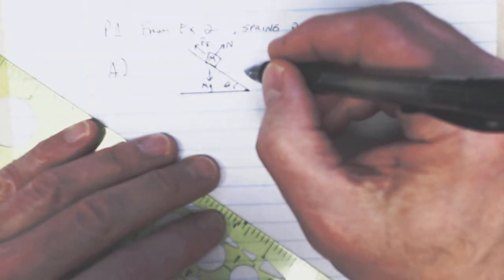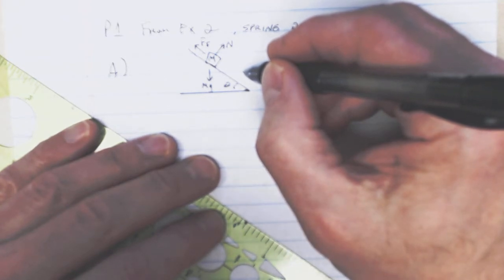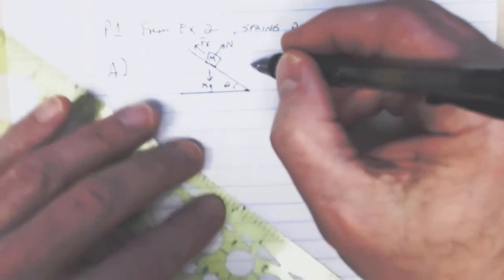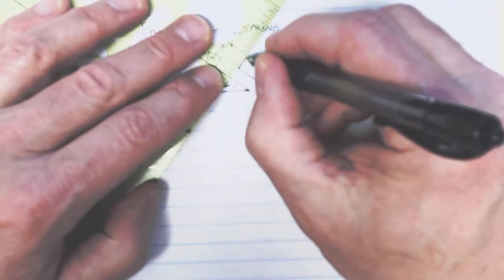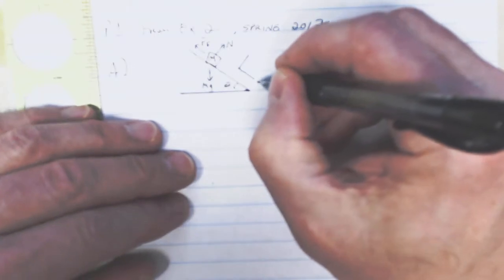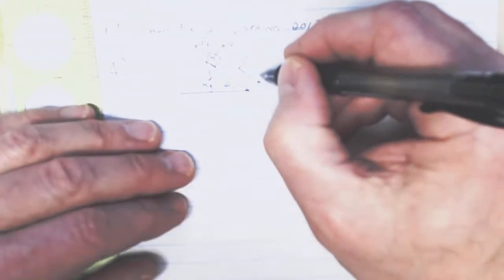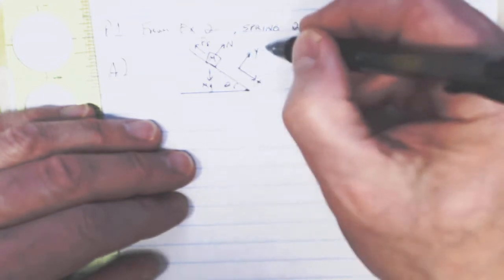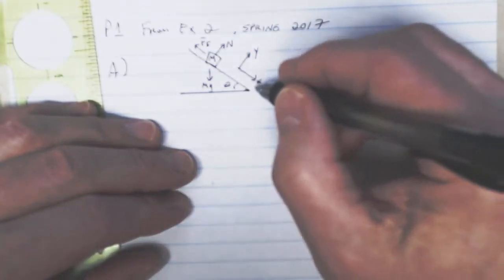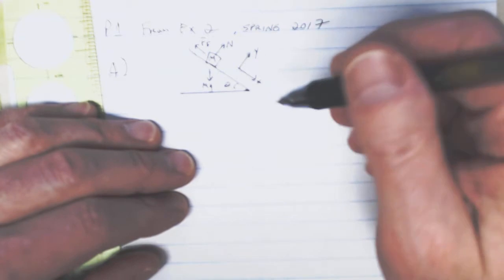The problem specifically tells you to also draw the coordinate system you're going to use, and the wise choice would be to align your x-axis with the plane. The direction up or down is arbitrary, but I'll just pick down as positive x, and this will be positive y. You could do the problem properly, reversing these or reversing the directions.